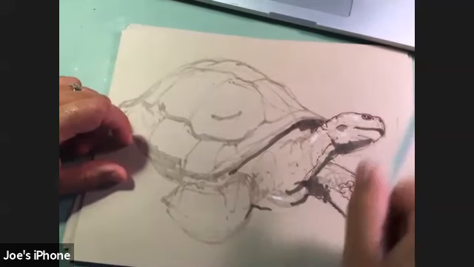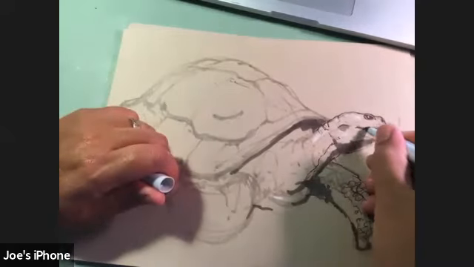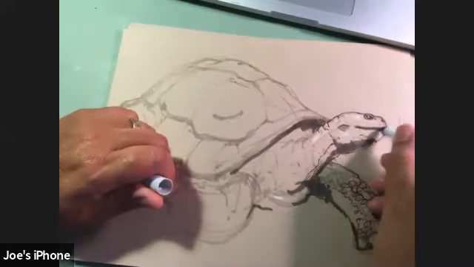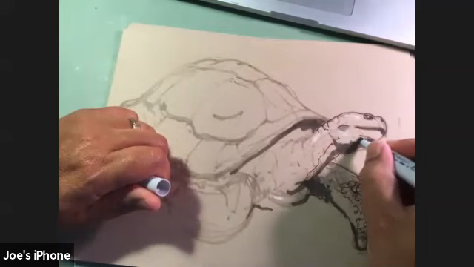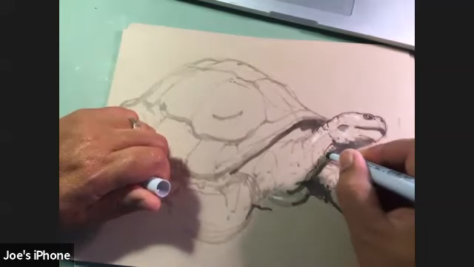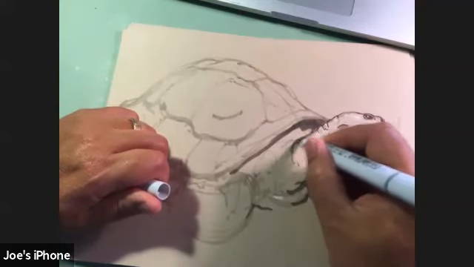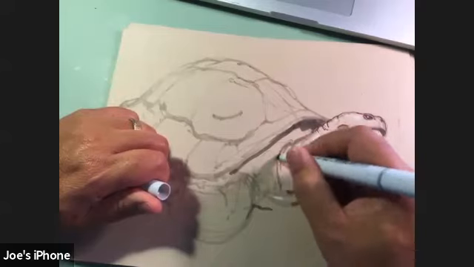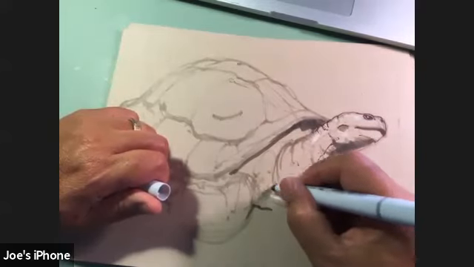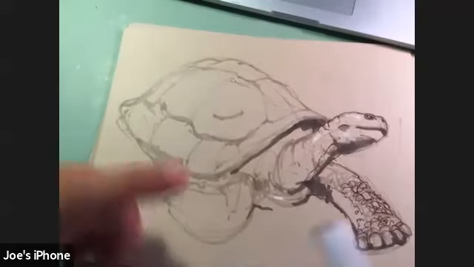Come back probably with a number 4 here, because it goes around underneath. So it's a gradual piece, and I would probably spend a little more time doing his wrinkles, but again, I want you guys to draw. Okay, so that's it.